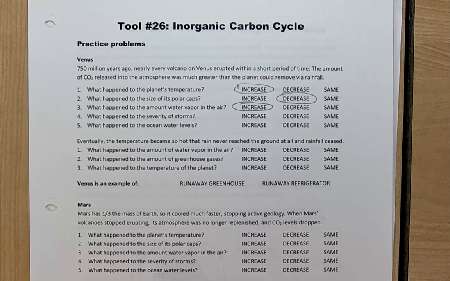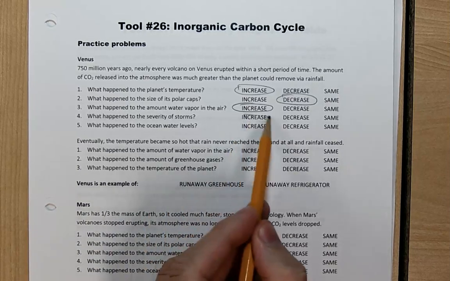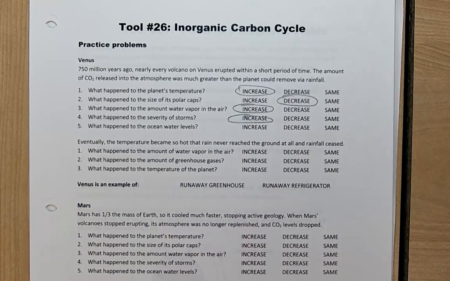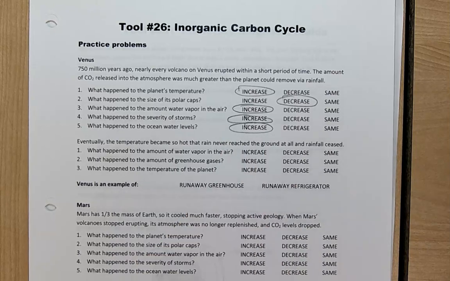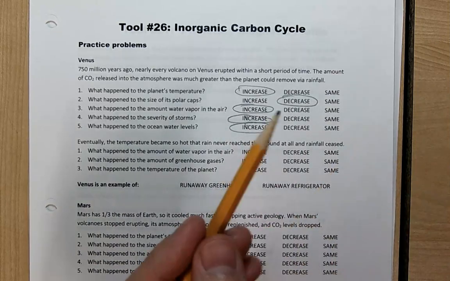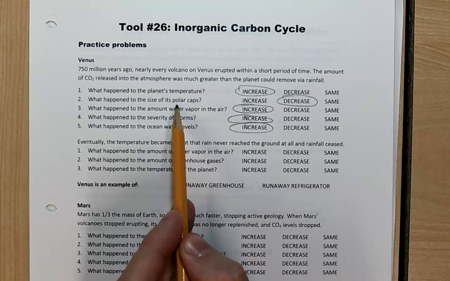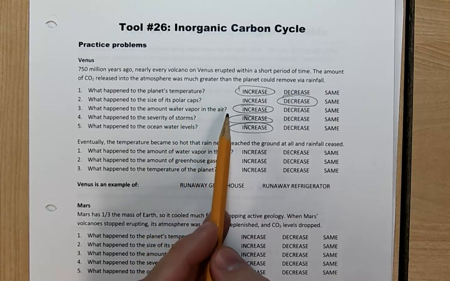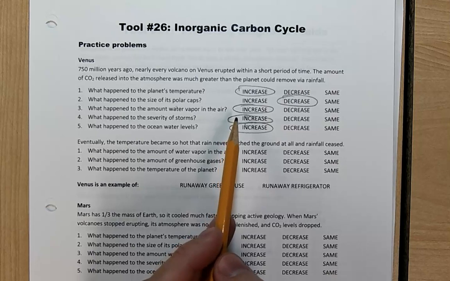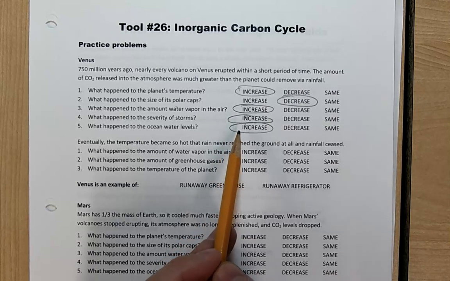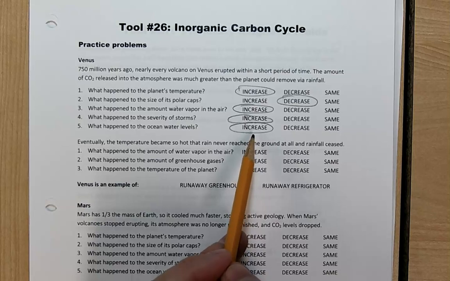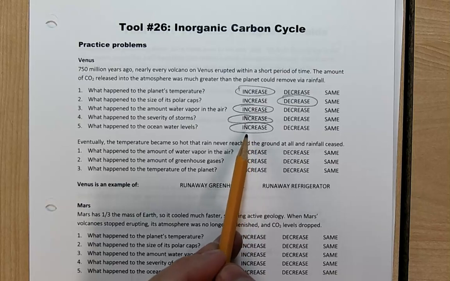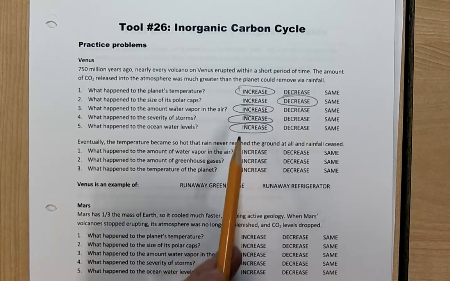If there's a lot more water vapor in the atmosphere, then the rain and the storms are going to get stronger, and therefore, what happens to the water level? Well, the water level is going to increase, right? Because you've got the ice caps on the poles melting, turning into liquid water, and you've got all this rain pouring down, turning into liquid water, and so for a little while, the warming of the planet made the ocean levels rise.